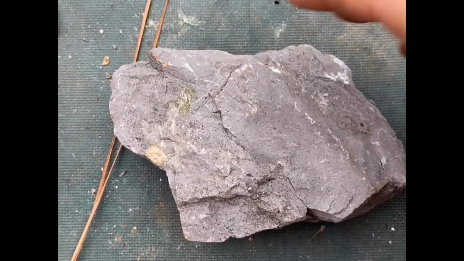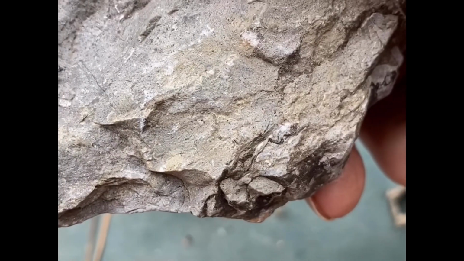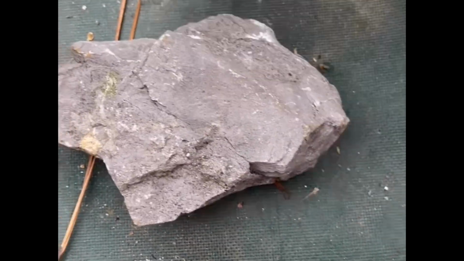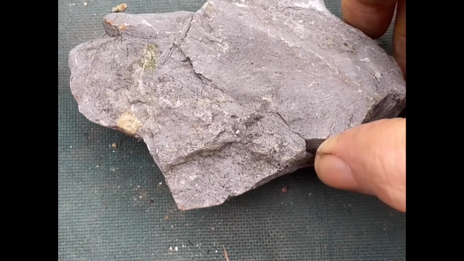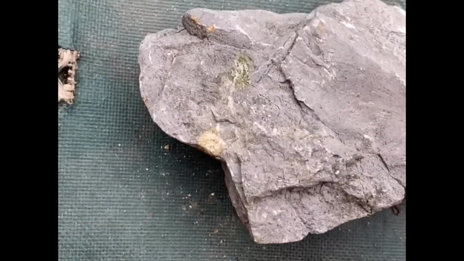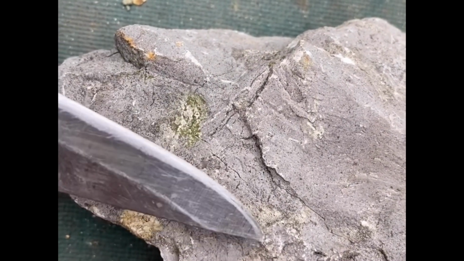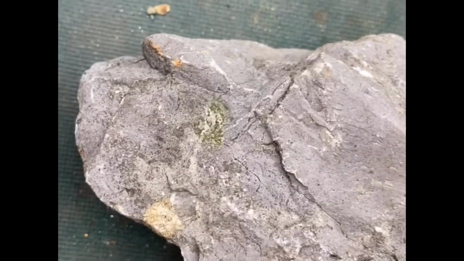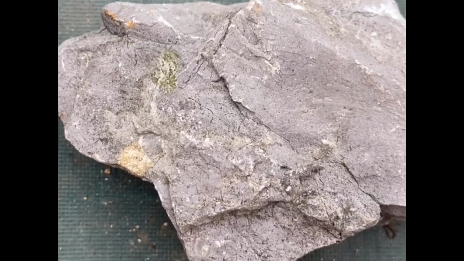This is a gray rock. It's got white specks in it, little white lines and things. Would you say it's igneous? It's possible, but it doesn't look igneous to me. If you see a gray rock with white streaks in it, like you have here, a few white streaks, where's my knife? You can just about bet it's limestone.